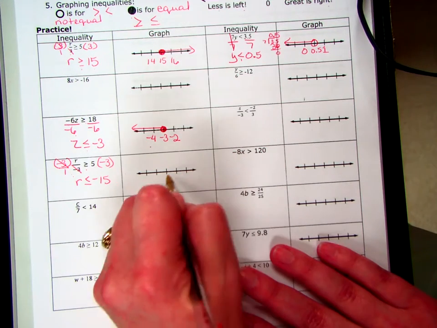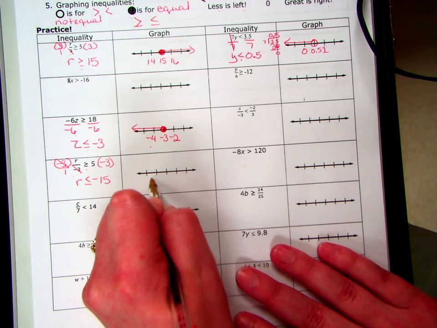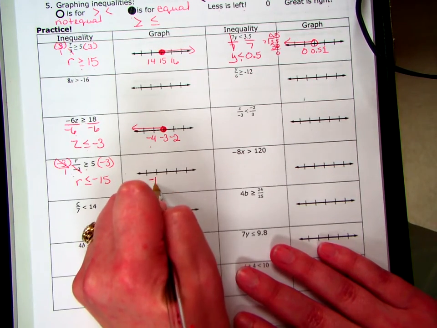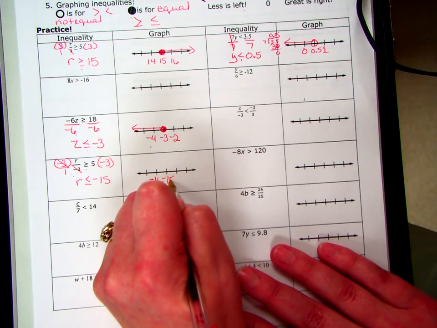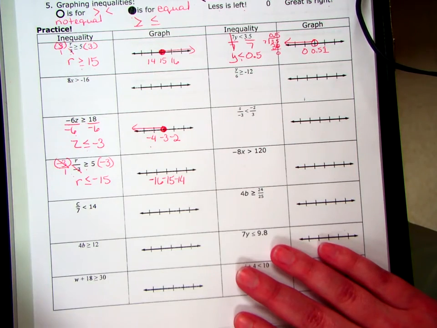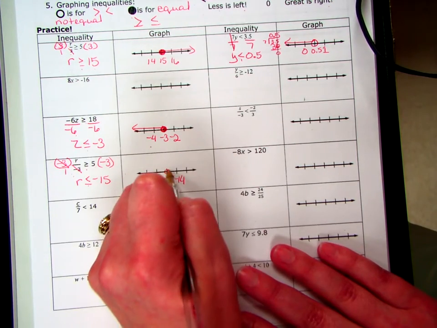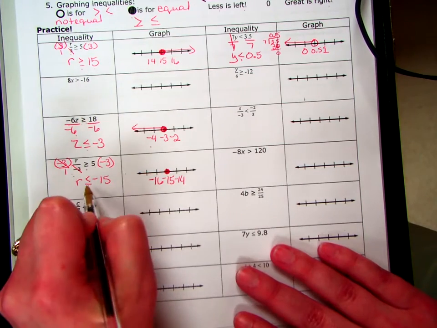Graphing 3 points. The larger the negative, the less it is, so the left side it goes. So negative 16, negative 15, negative 14. Equal to, closed circle, and less than, shades left.